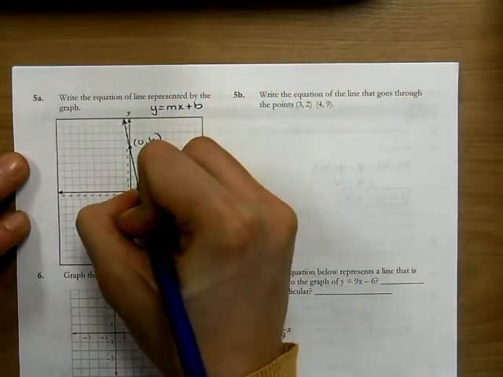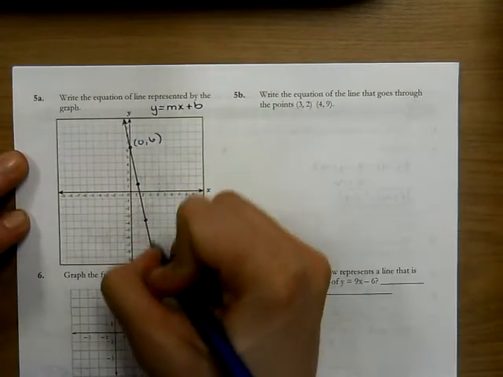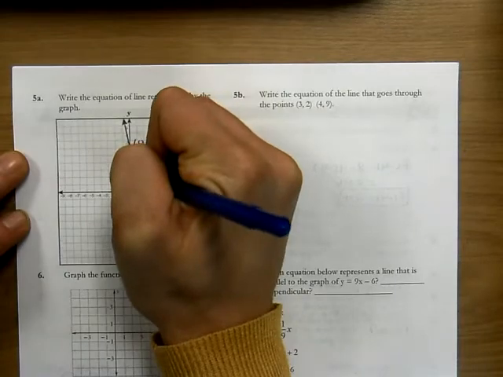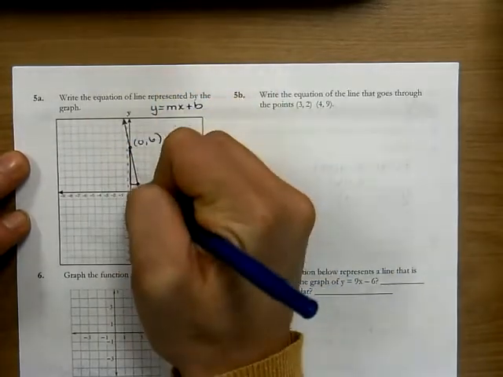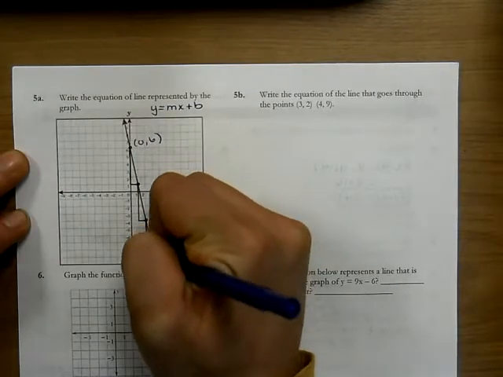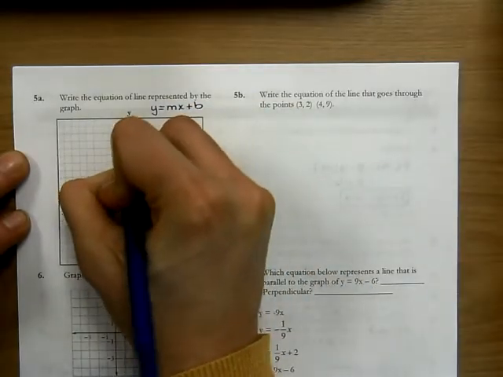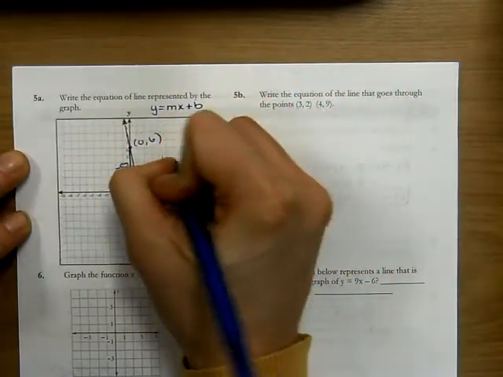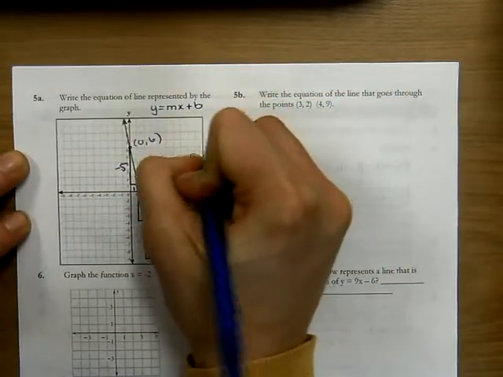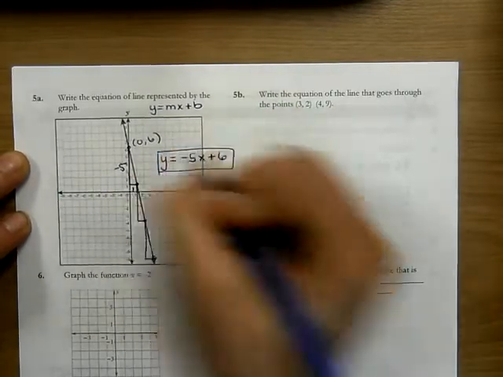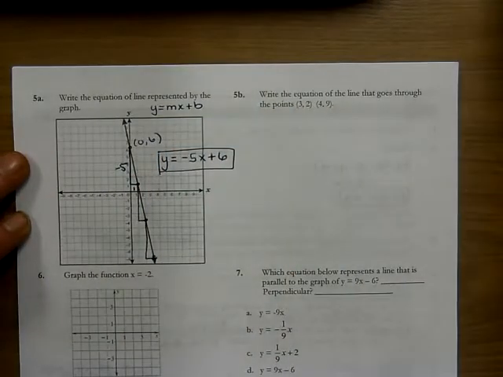And our slope, it looks like here's a nice point I can find the coordinates of, here and here. So if I follow this, I'm going down 1, 2, 3, 4, 5, right 1. Down 1, 2, 3, 4, 5, right 1. And same here. So that would be down, a negative 5, right 1. In other words, the slope would be negative 5 over 1, or just negative 5. My y-intercept is (0, 6), so plus 6. And there's your equation of the line.